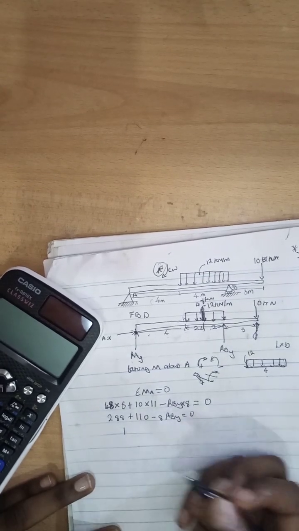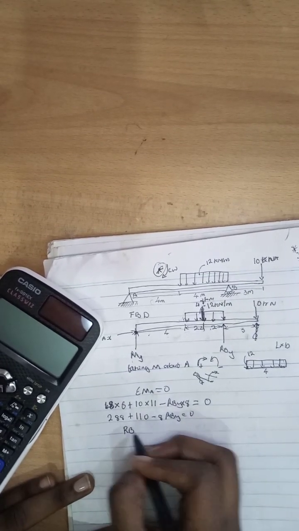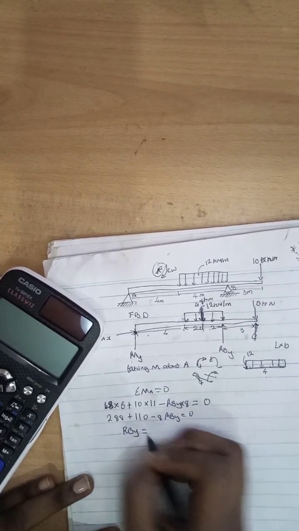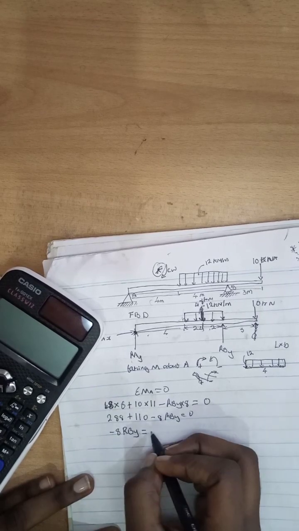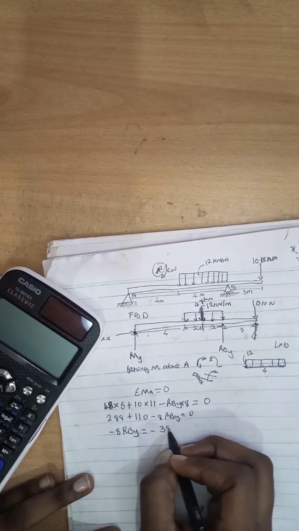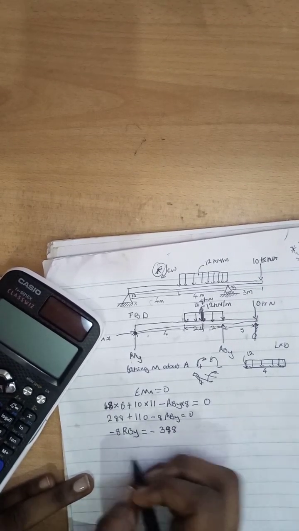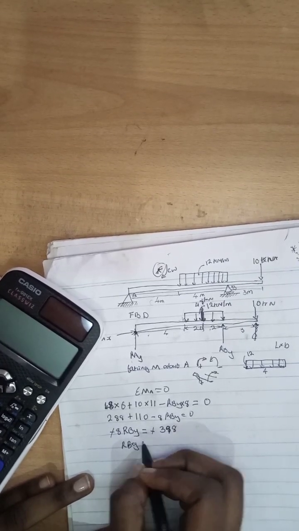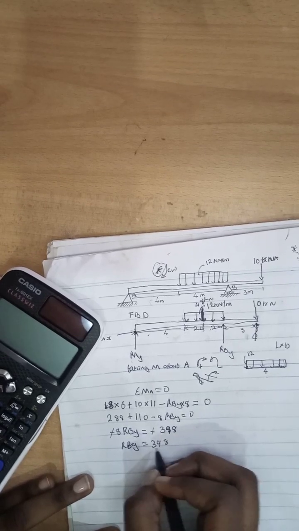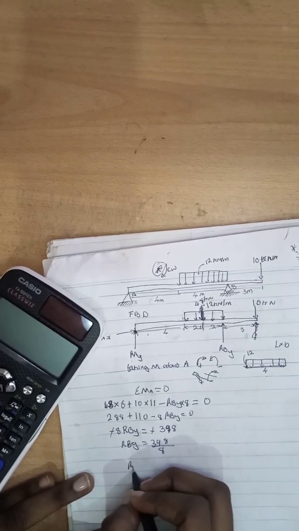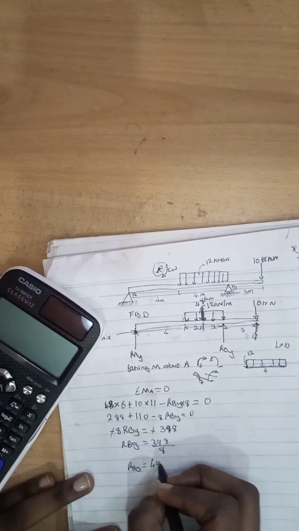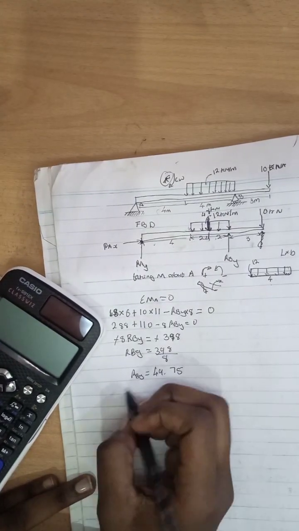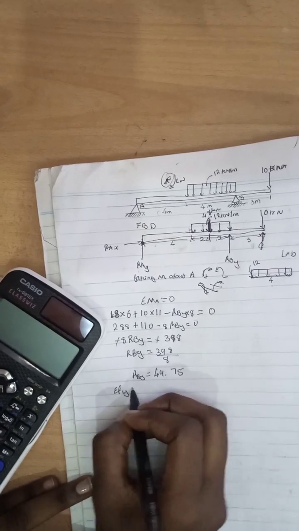It's always important to solve stepwise so that you don't miss either the sign or your calculation. So minus 8RBY will be equal to minus 398. The minus signs cancel, so RBY will be equal to 398 over 8 kilonewton. So RBY will be 49.75, right?